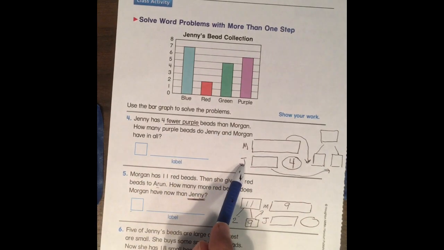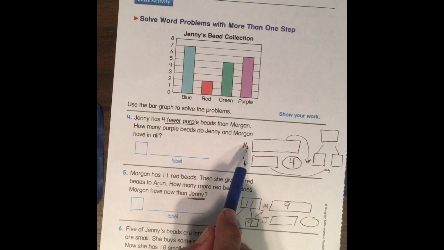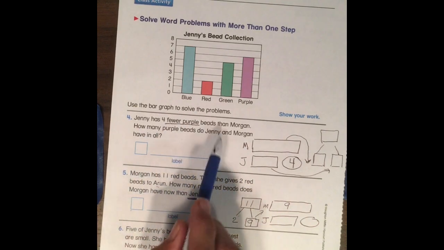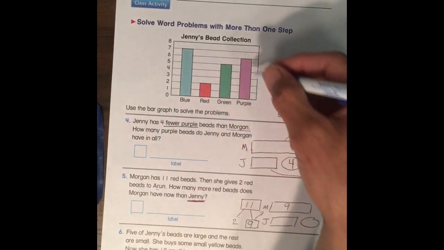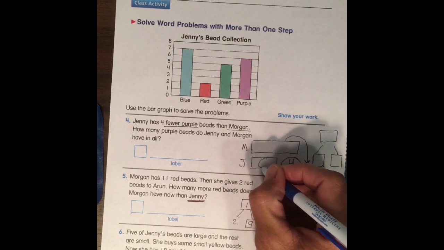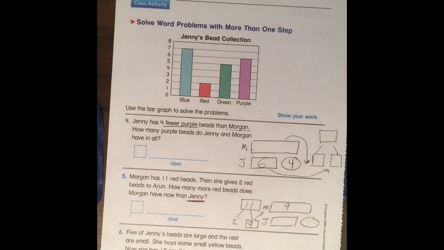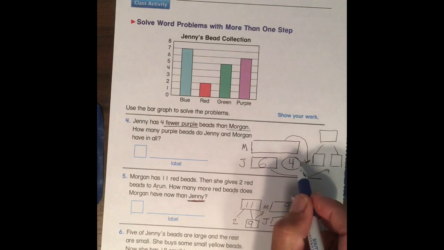So Jenny would be fewer. Well, how many fewer? 4. If Jenny is fewer, then Morgan would be more. Okay, so in order to first solve for Morgan, I would plug in Jenny's amount, which is 6. Now I can solve for Morgan by putting these two together.